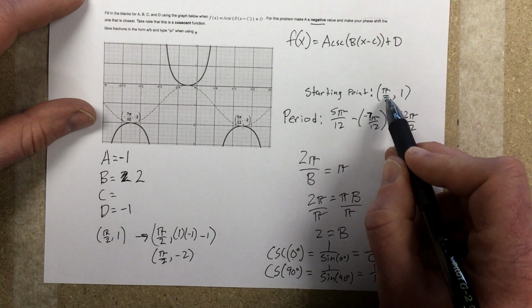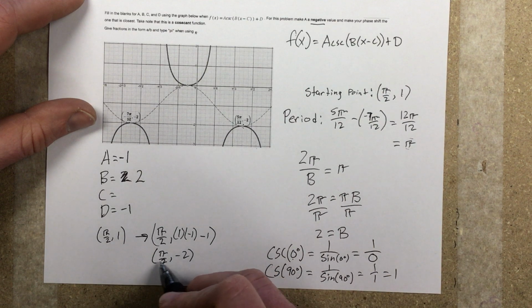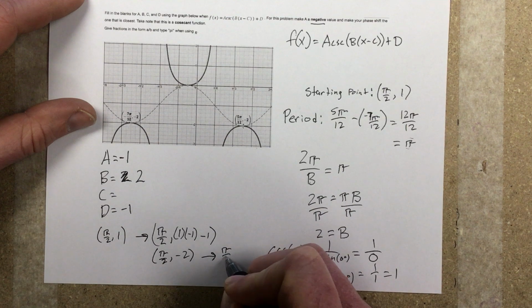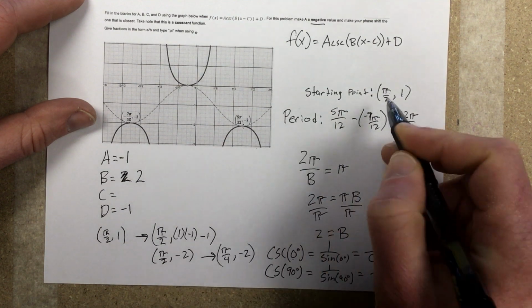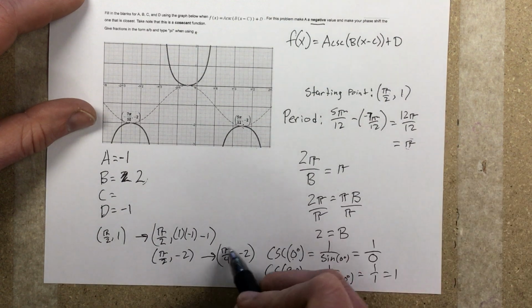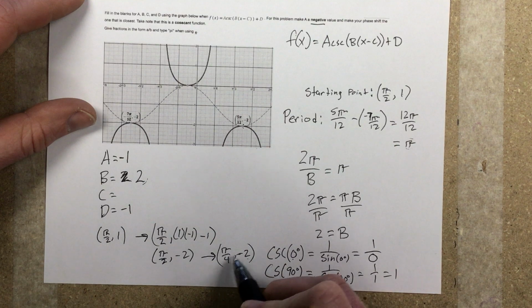So it's basically you're dividing this by 2. So that actually changes this to now we're looking at pi over 4 comma, negative 2. Okay, because we have to account for this b value. So we have to adjust this point, pi over 4 comma negative 2 is actually where we start.